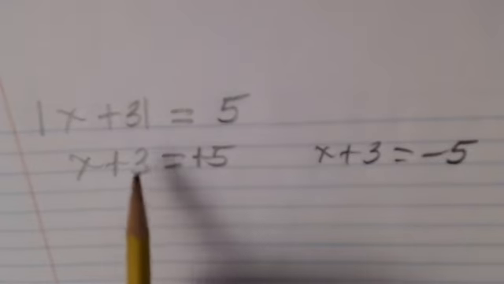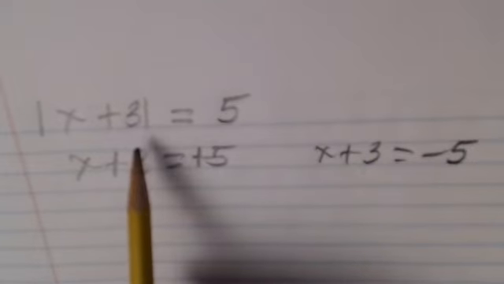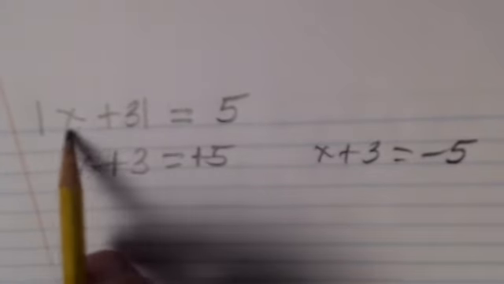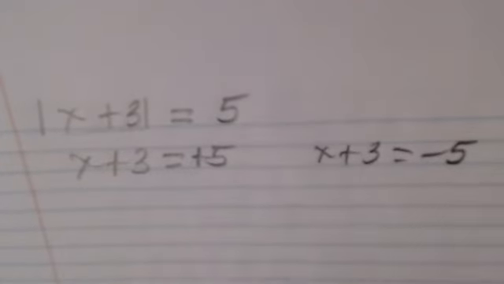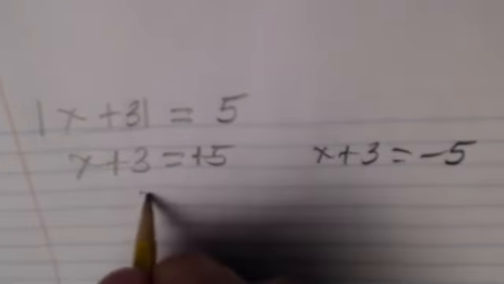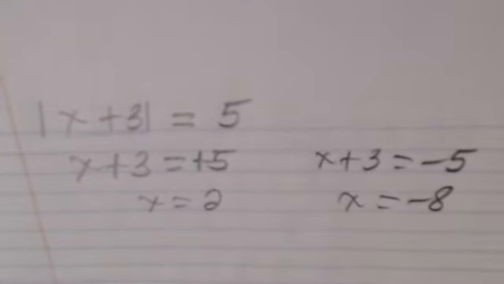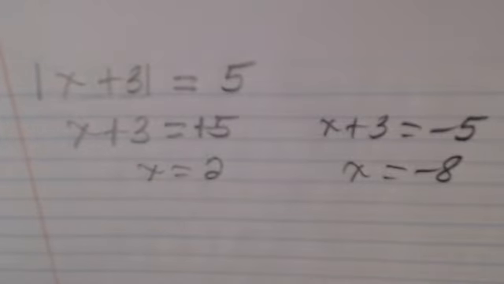Now get used to this, because we said to start with, when we use 5 originally, the absolute value of 5 is 5, the absolute value of -5 is 5. So anything in here that makes this 5 will work. Anything in here that makes this -5 will work. Well, the first one says that x is 2, and the other one says that x is -8. So we get two answers. X is 2, and x is equal to -8.